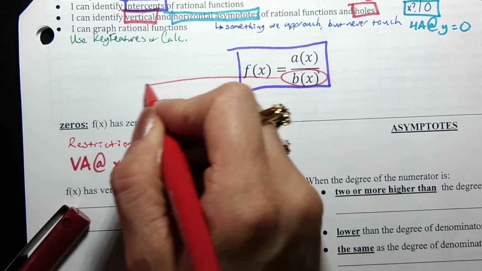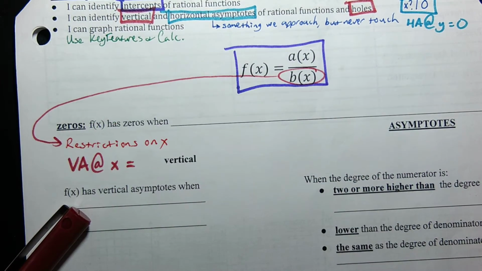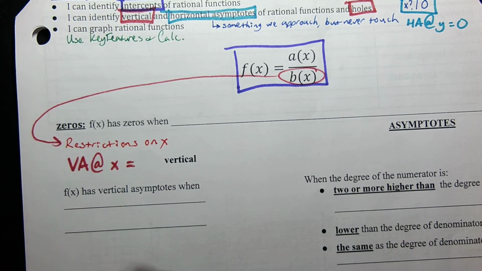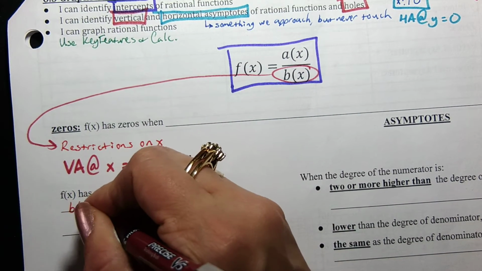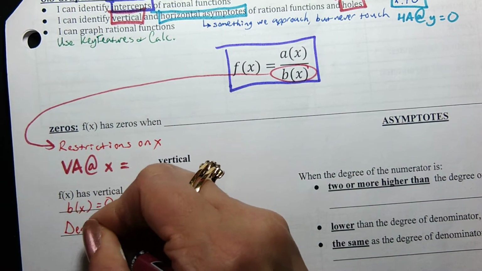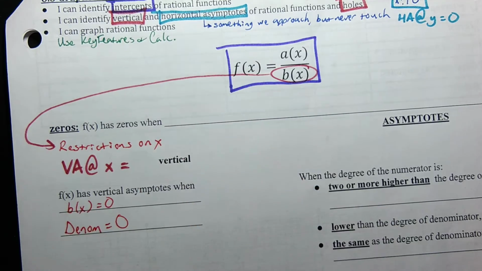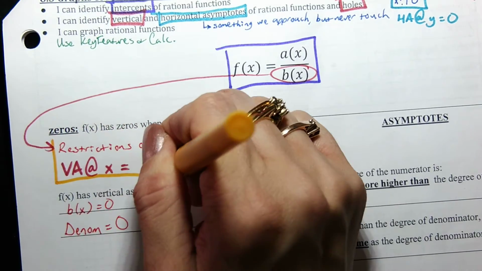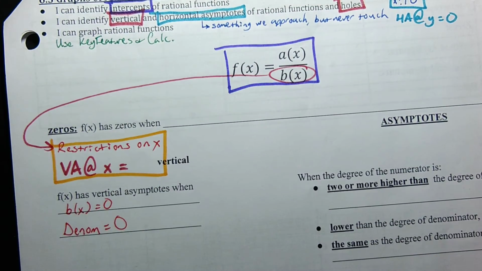So anything that makes that denominator equal to 0 is going to lead to restrictions. So f of x will have vertical asymptotes when b of x is equal to 0, or in other words, the denominator equals 0. The big thing is that they will always be X equals equations.